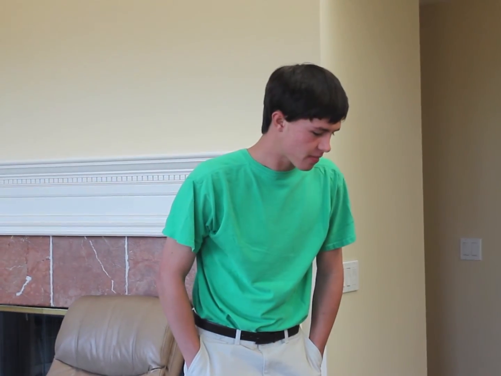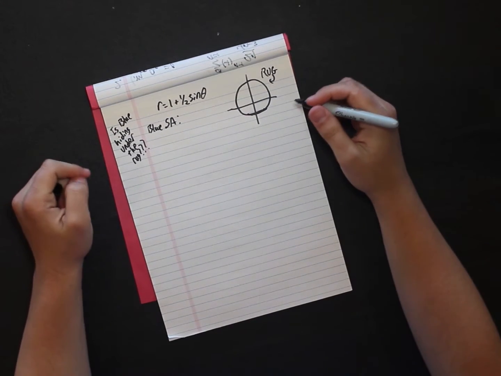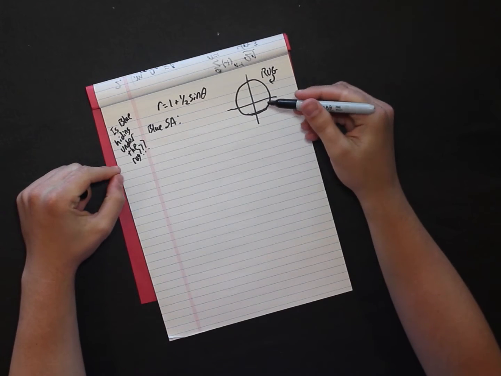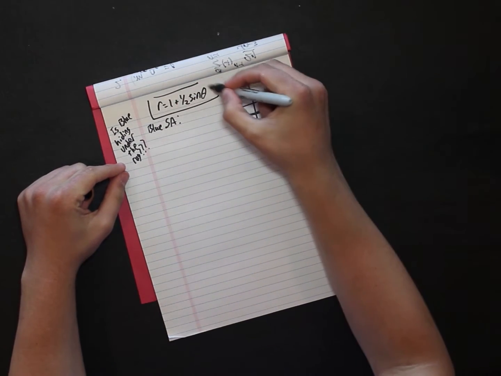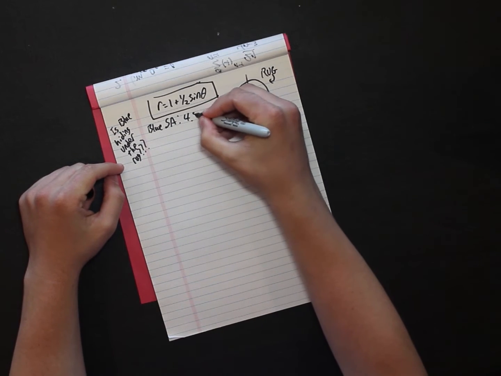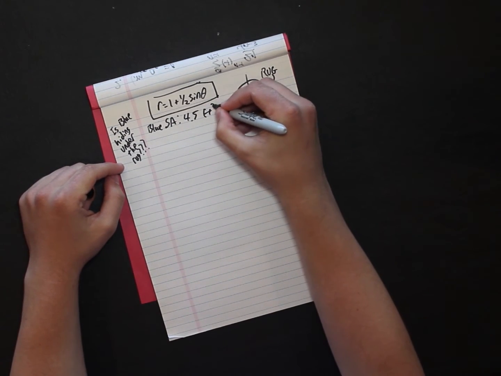That rug is modeled by the equation r is equal to 1 plus 1/2 sine theta. I think we need some calculus to figure out if Blue could be under that rug. Joe, we need your help! Okay, so now we want to check if Blue is hiding under the rug. We know that the rug can be modeled by the equation r equals 1 plus 1/2 sine theta. And we know that Blue has a surface area of 4.5 square feet.